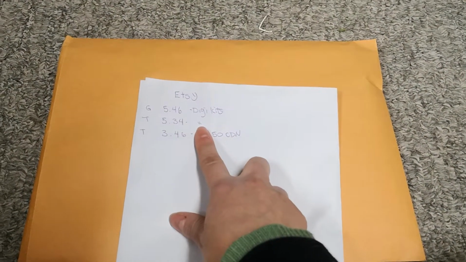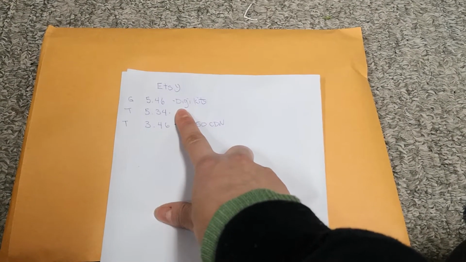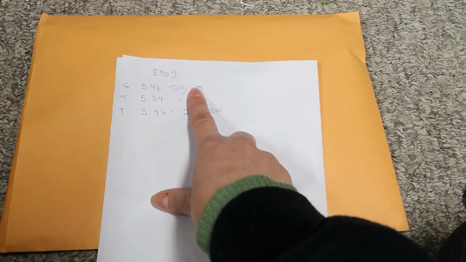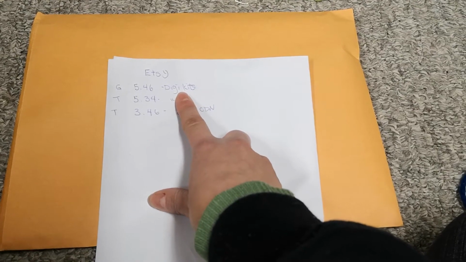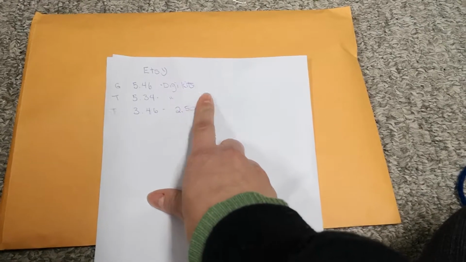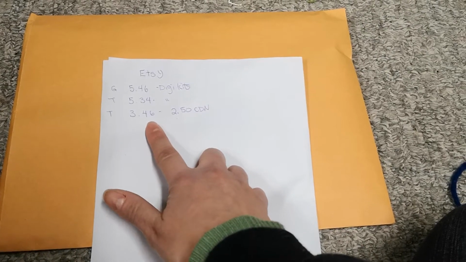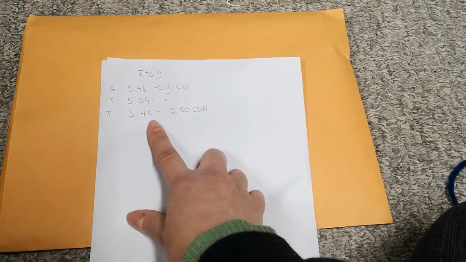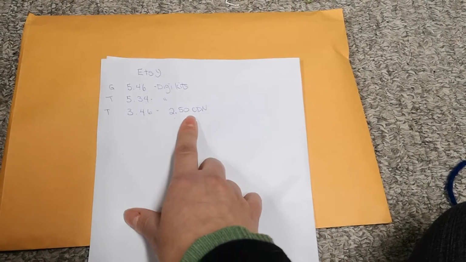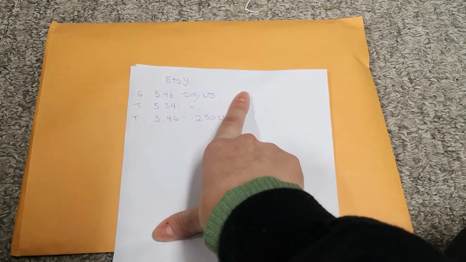Okay, so I went on and I looked at some digital kits on Etsy. So I looked at one. It was $5.46 Canadian. That is roughly maybe $3.50 US. Looked at another, $5.34. Same thing, you know, roughly the $3 mark. And then I looked at another one, $3.46. That I know is exactly $2.50, because that one I can convert. Okay, so that's just digital kits for us.